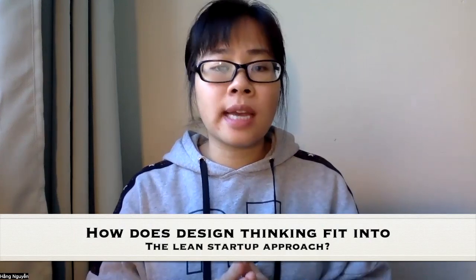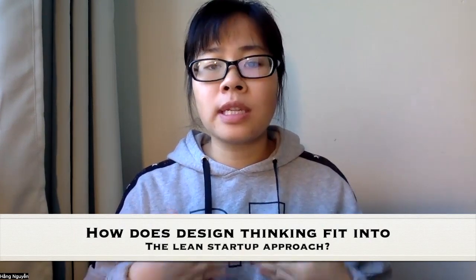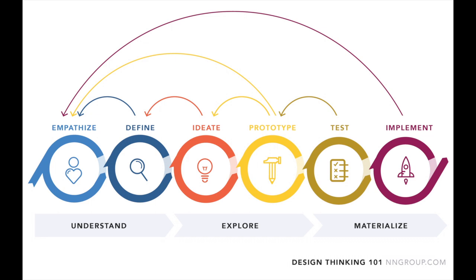Last but not least, the fourth question, how does design thinking fit into the lean startup approach? Here are the main 6 steps of design thinking: empathize, define, ideate, prototype, test, and implement. Design thinking goes perfectly with the lean startup because the design thinking process involves the customers from the beginning through testing and until the end.